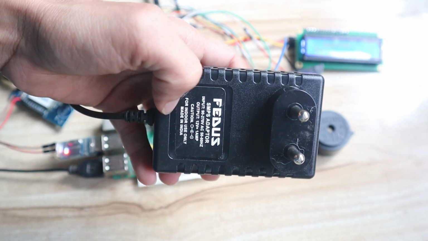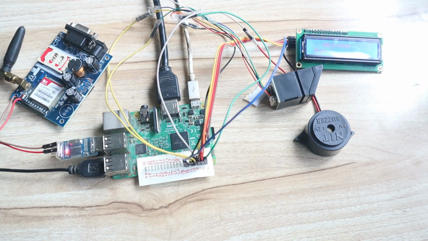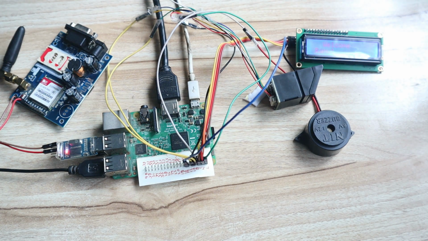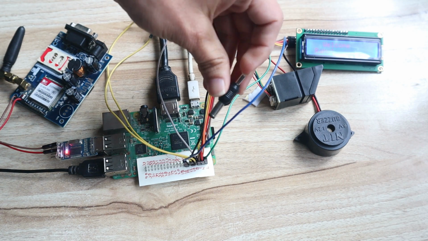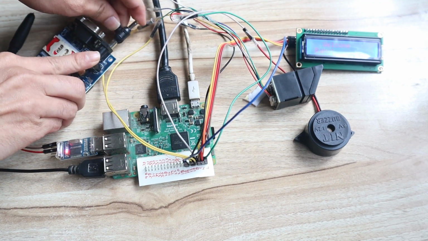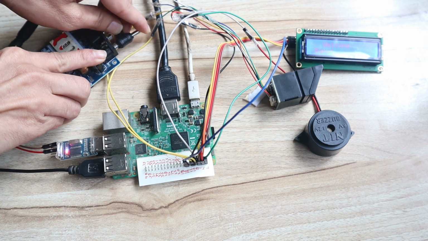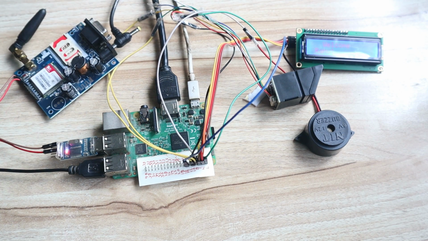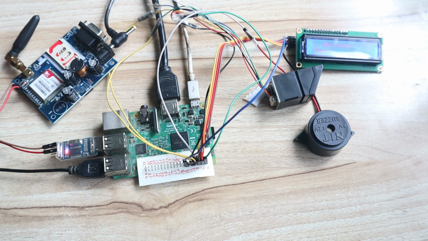You require a 12 volt 1 ampere adapter for the GSM model, and this is where you should connect the adapter power wire. You should connect the 12 volt 1 ampere here. Once you place it like this and give the power supply from this adapter, the GSM starts working. So this is the very basic and easy connection of this project. I hope you understand the project connection.